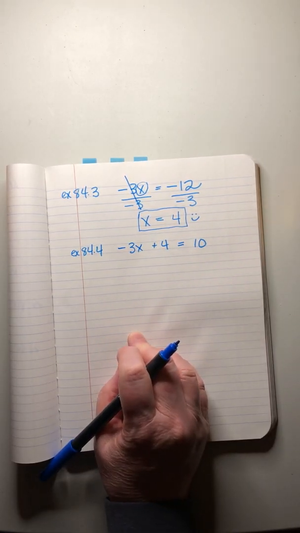By the way, these all say solve. That's the instruction on all of them. All right.